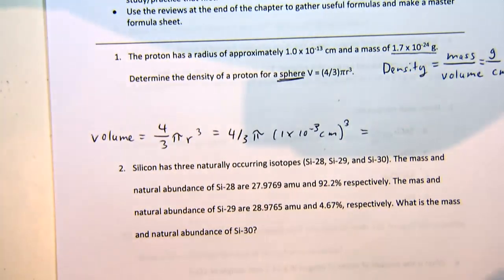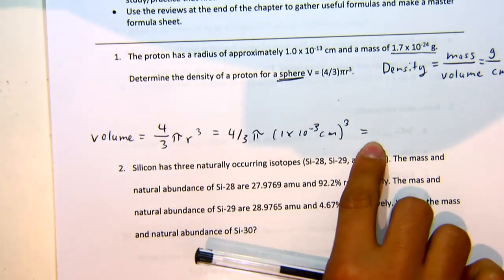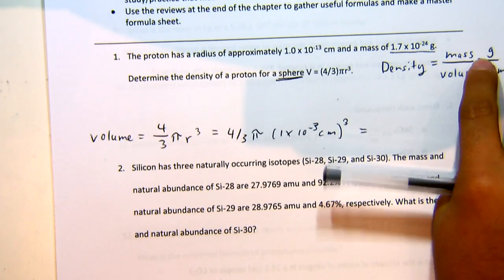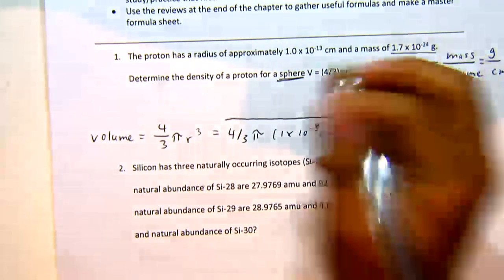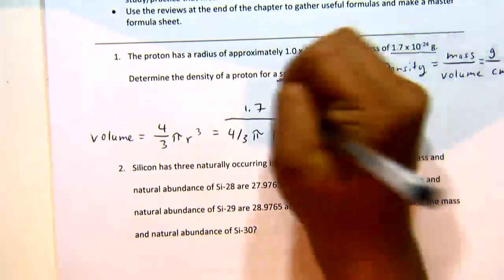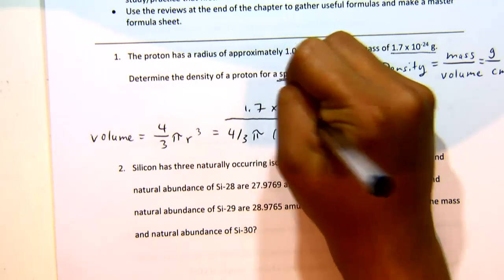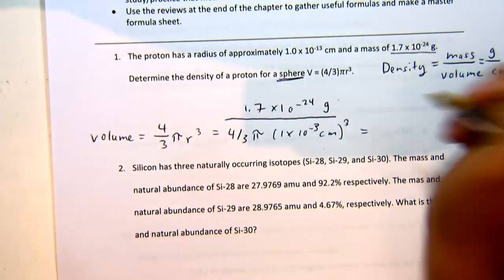So we'll get this volume, and on tests, I like to save time. Since I already know this is my volume and my density is going to be right on top, I'll just put my mass on top of this. So it'll be 10 to the negative 24 grams.